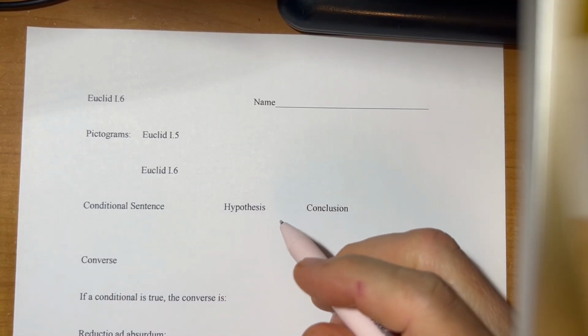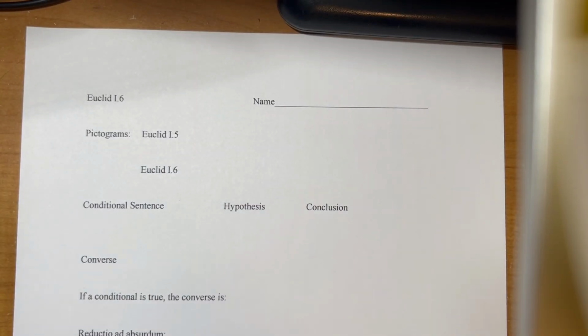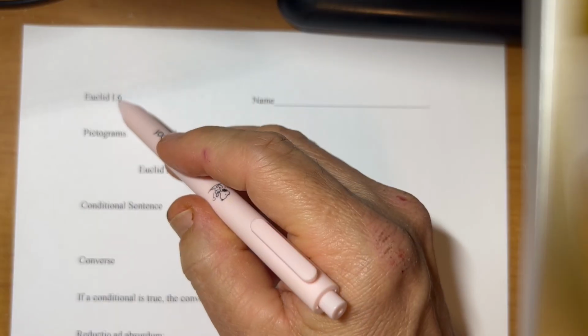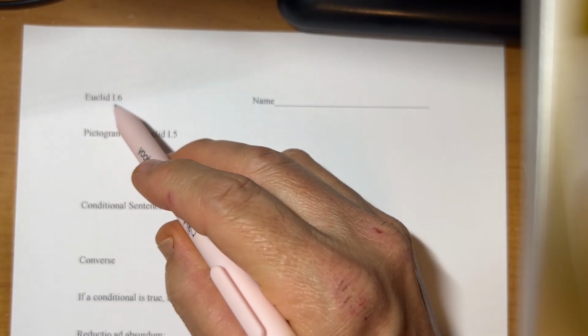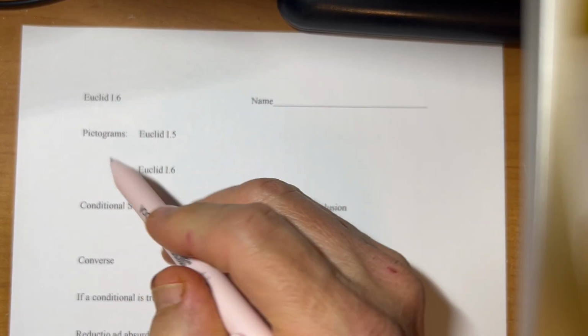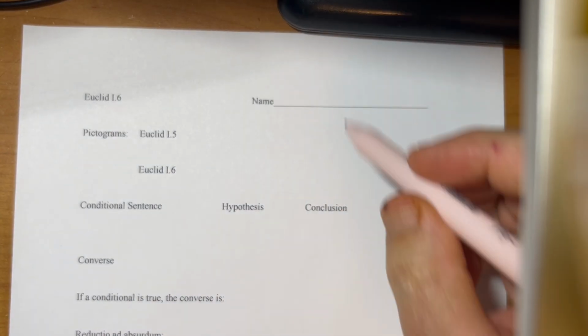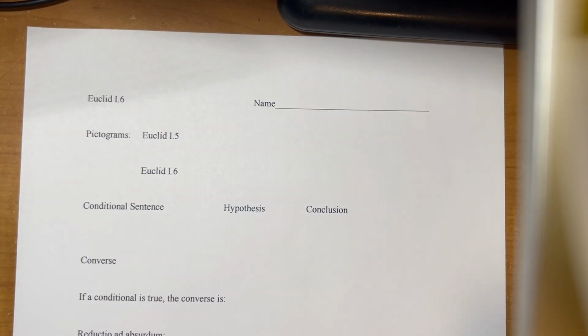All right, I'll be teaching you all about Theorem 6. Euclid 1.6 means Book 1, Theorem 6, as you know. You should have the sheet in front of you.